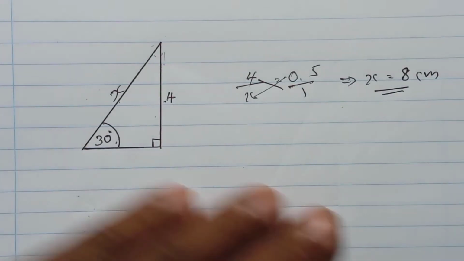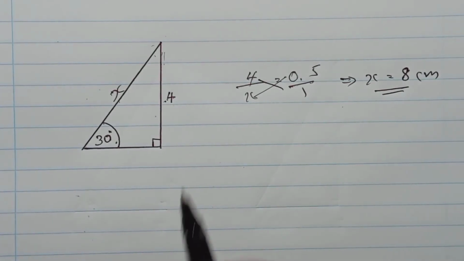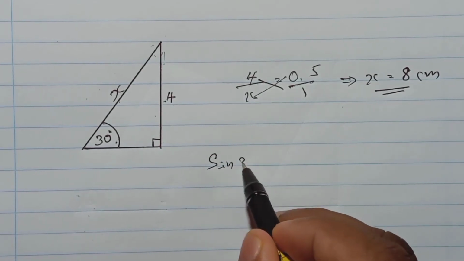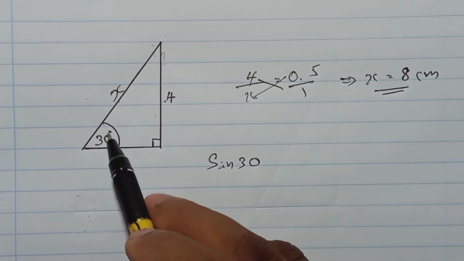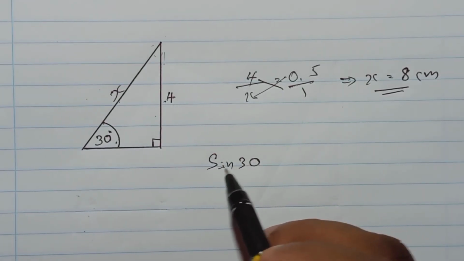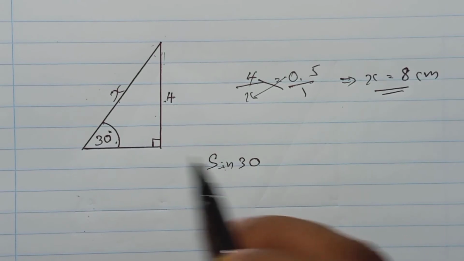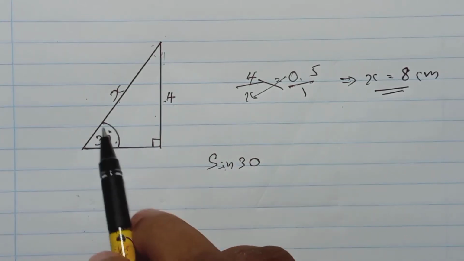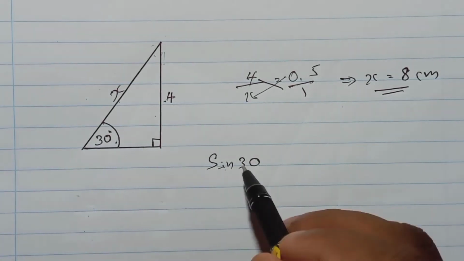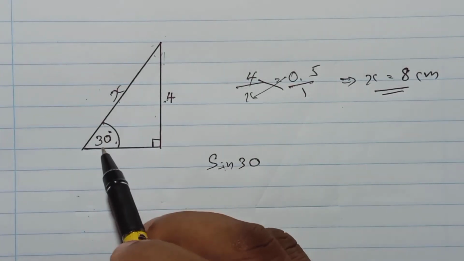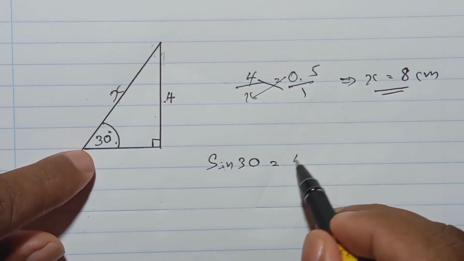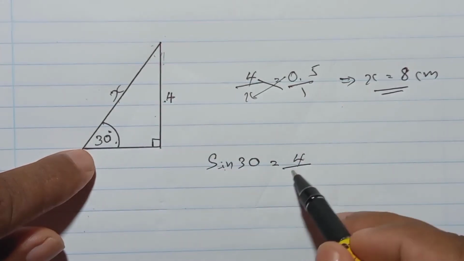Now if I do this question correctly, with all the steps, we need to write like this. Sine 30, that means we are trying to get the sine ratio of the 30-degree angle in this triangle. So we need to write sine 30. Sine ratio means what? Opposite over hypotenuse. So you need to write 4 over the hypotenuse, x.